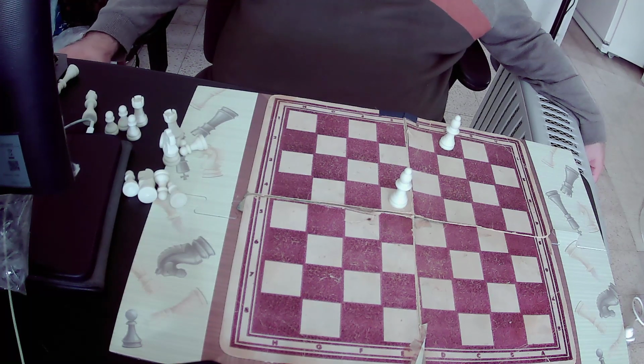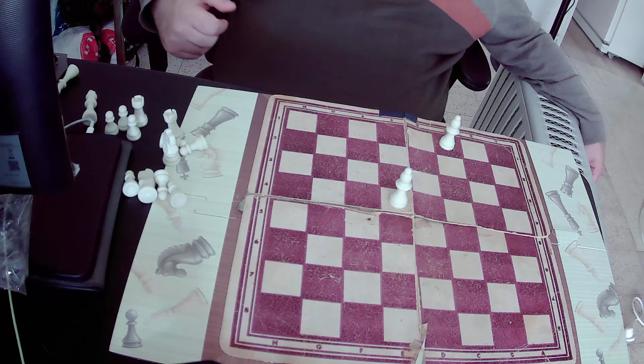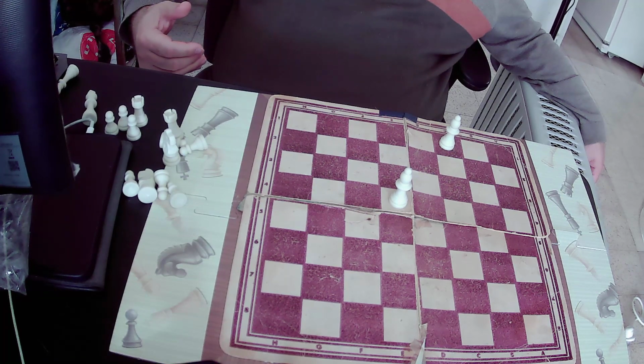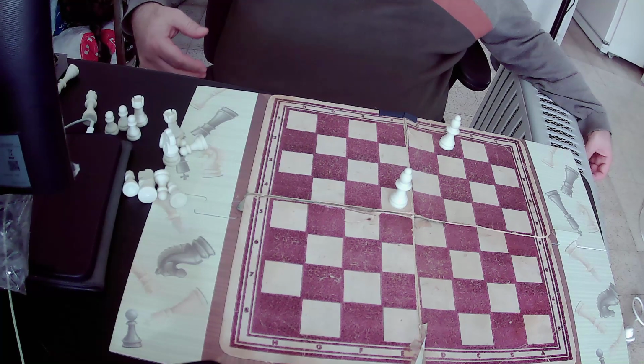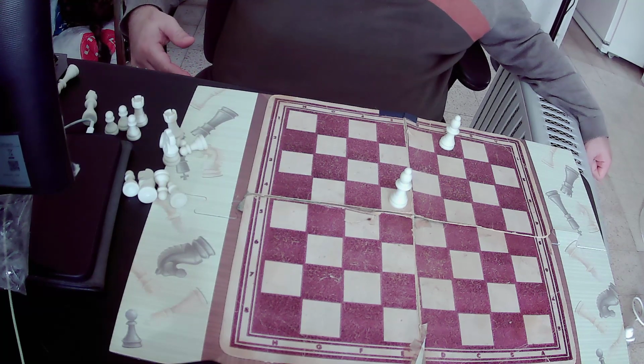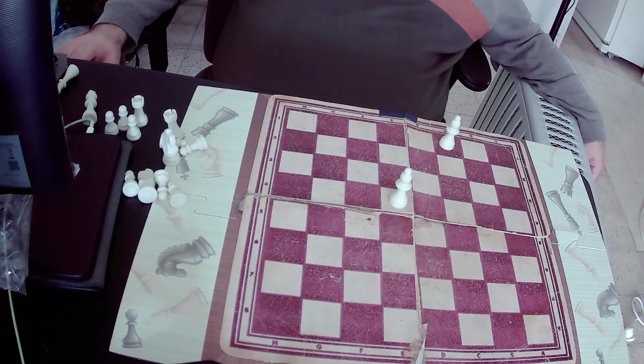So the side that has two bishops has an advantage over the side that has a bishop and knight, or the side with two bishops has an advantage over the side that has two knights on the board. Okay.